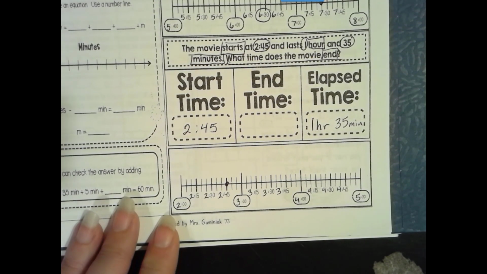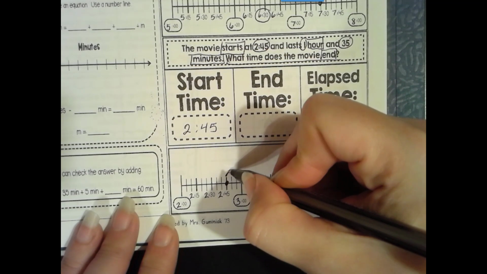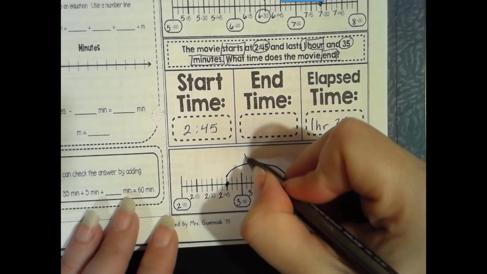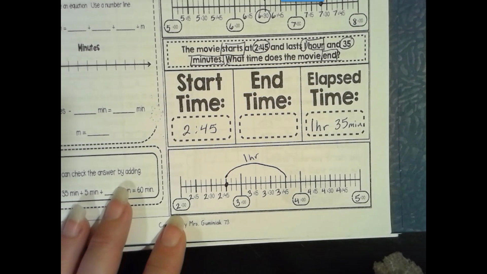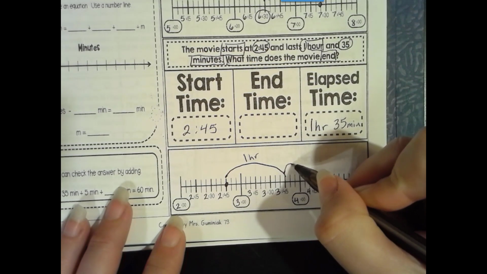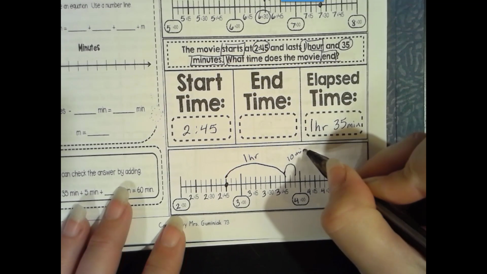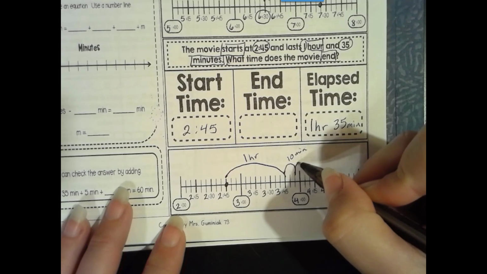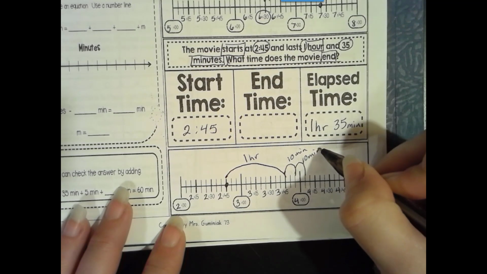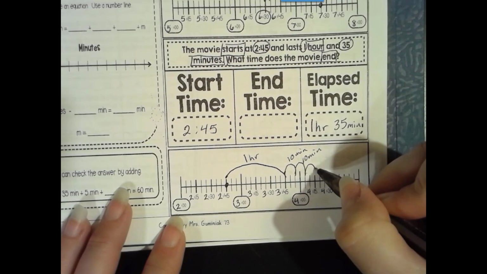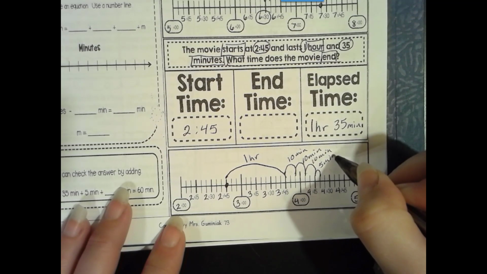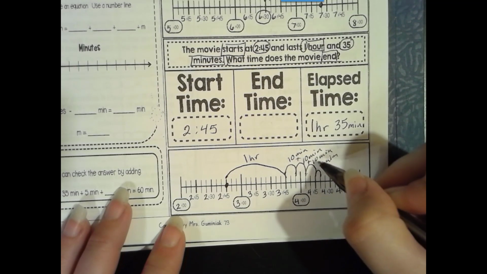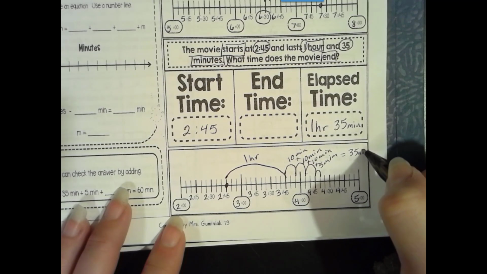So for my scale here, I'm going to take care of my 1 hour first, because 1 whole hour that's being added will go from 2:45 to 3:45. That's my 1 hour. Now I need to go my 35 minutes. So I'm going to go, here's 10 minutes. Another 10 minutes. That's now 20 minutes. Another 10 minutes. And then 5 minutes. Because if we add those together, 10, 20, 30, we get 35 minutes.